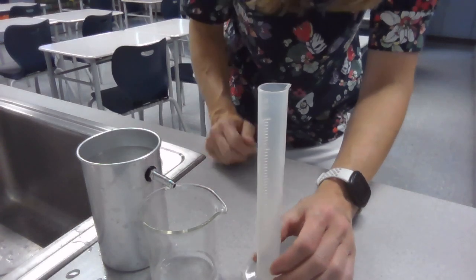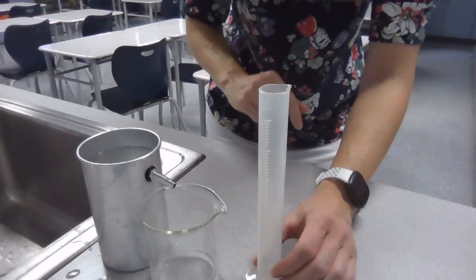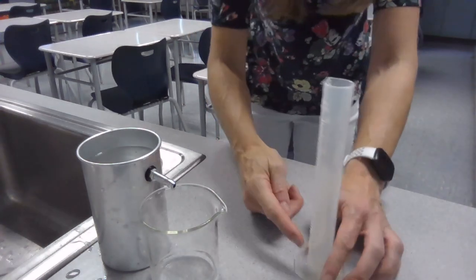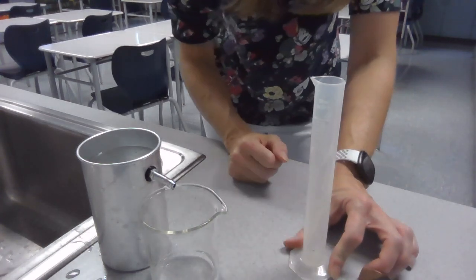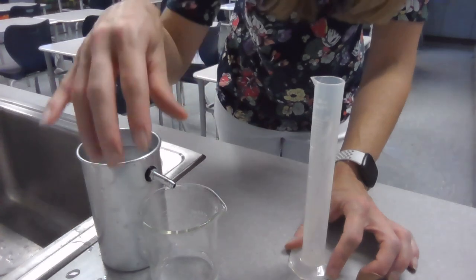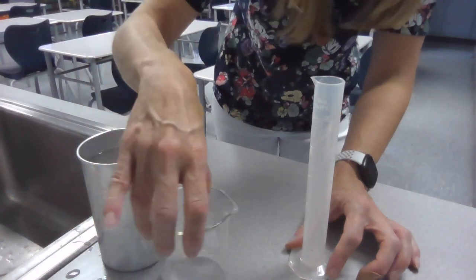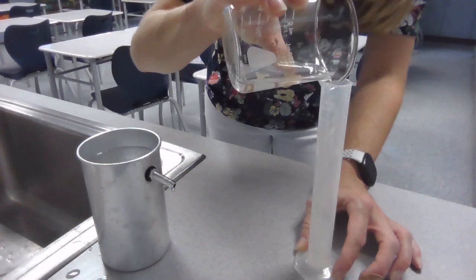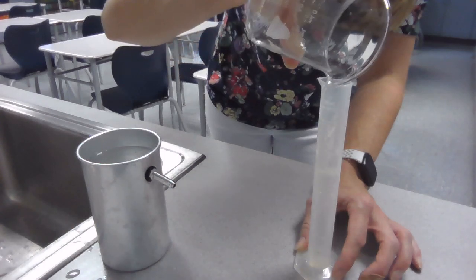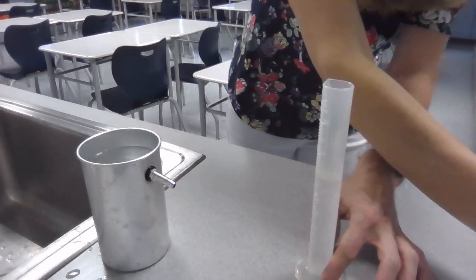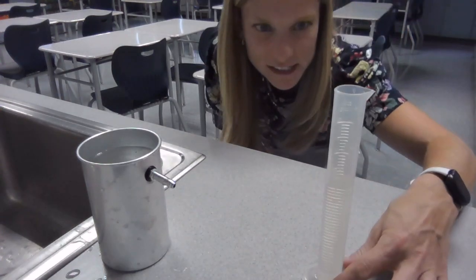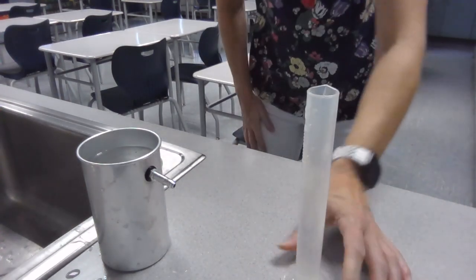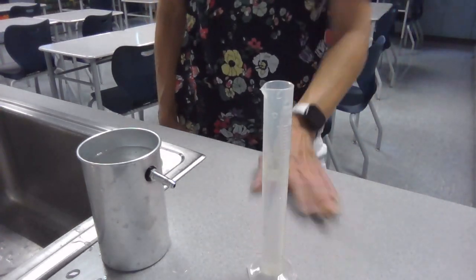We're going to take our beaker and carefully pour into our graduated cylinder, and then read, of course, how many milliliters of liquid have been displaced by the rock, and that'll give you the volume of your rock. I'm going to pour it in here. And turn it towards myself, read it at eye level. And I see that there's 32 milliliters of liquid in our graduated cylinder.